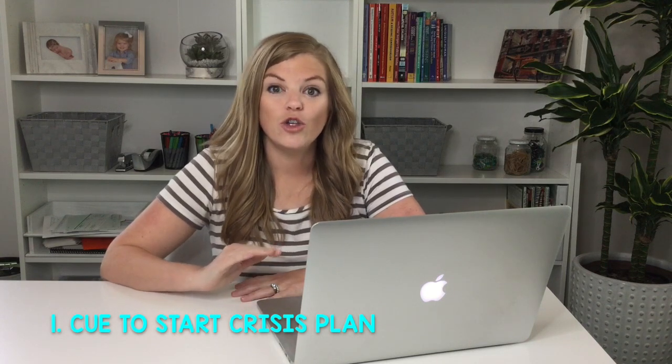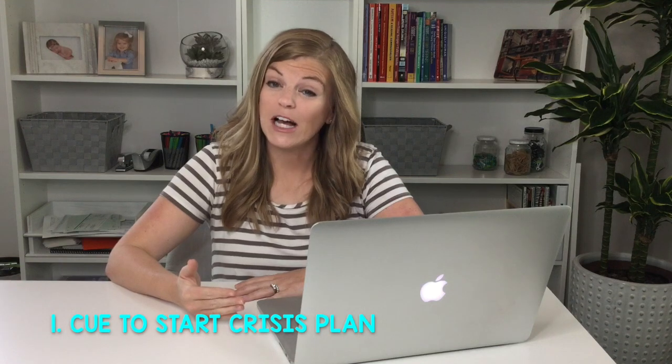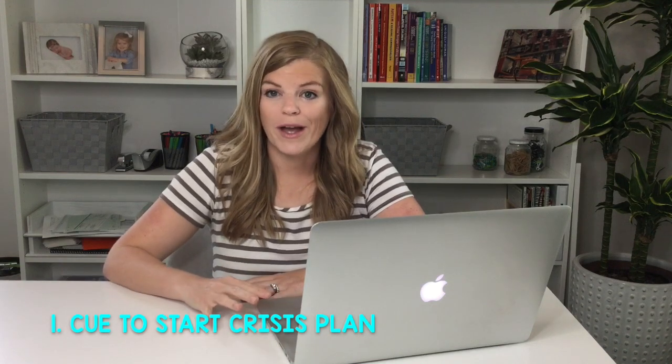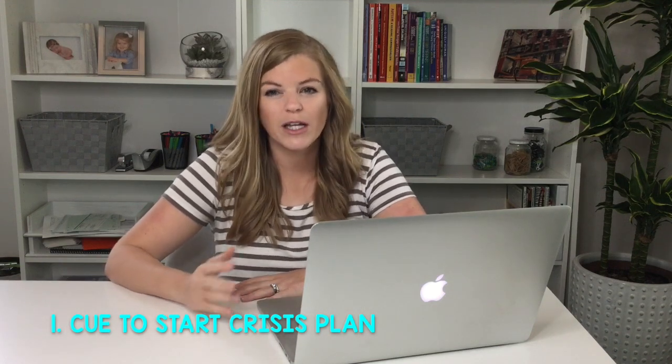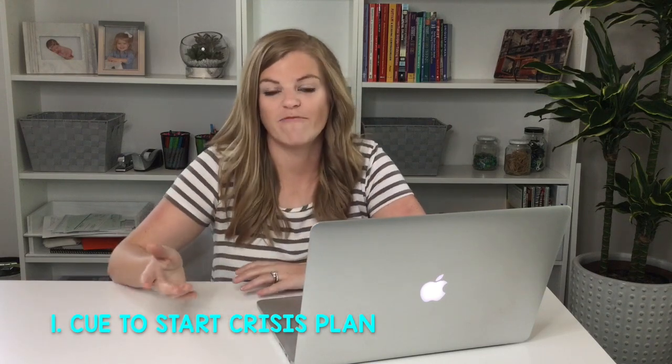So just some type of simple cue that you can tell your staff or a staff member can tell you, so we all know what's going on. Because in our classrooms that are center-based, you might not really be able to see what's going on in the break area and vice versa. Your staff might not see what's going on over by the lockers.